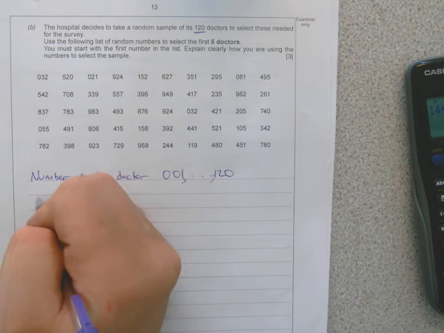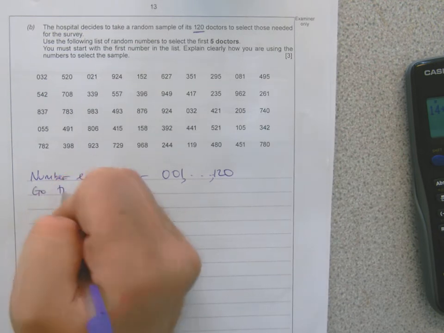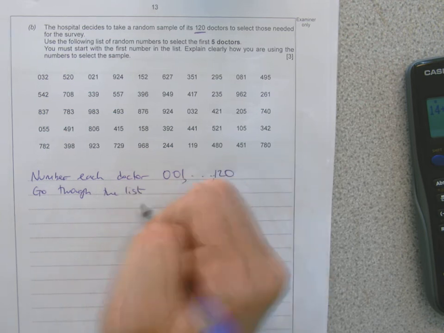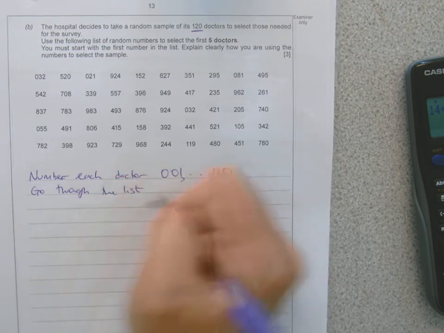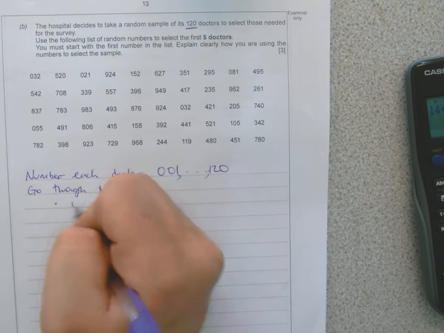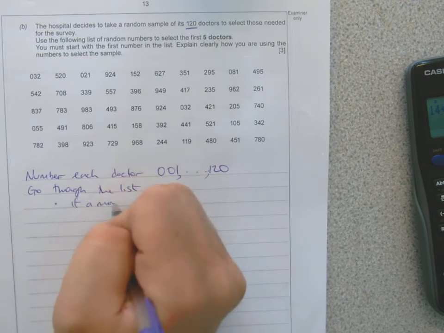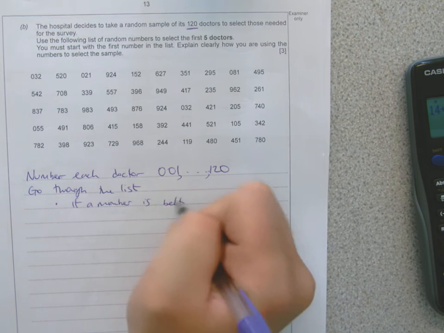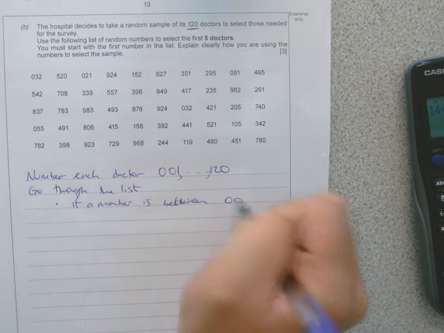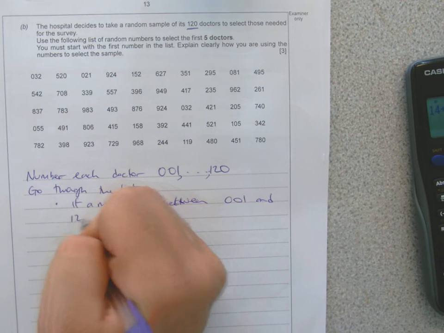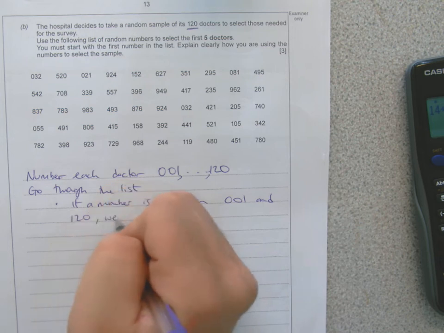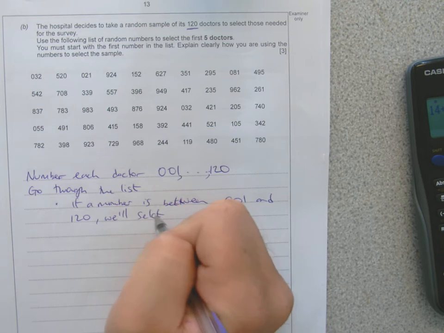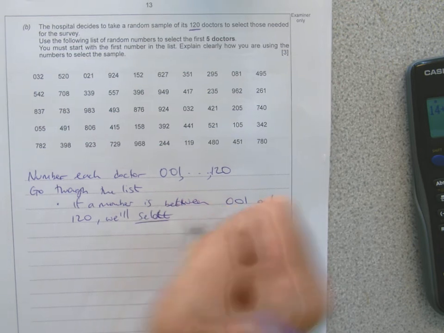And then we go through the list. And if a number is between 001 and 120, we'll select it from our random list of numbers. We'll select that doctor.